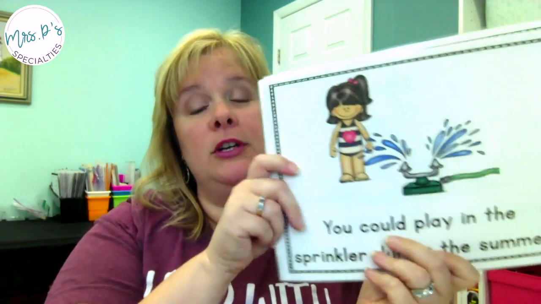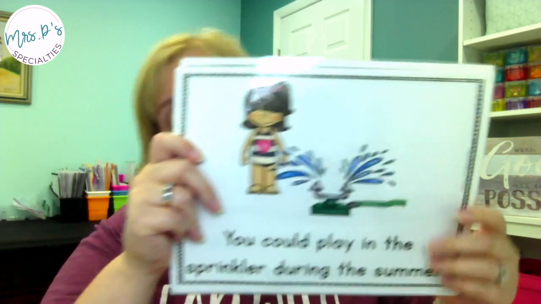And the last thing I wanted to talk to you about is every unit comes with a book. So this one is What Can You Do During the Summer? So you can just read the book, and let me just take that off for you. So you read the book, there are matching pictures so that it's keeping the students' attention. They have something to do and interact with the book. So you could just do that, but you could also do extensions with it.